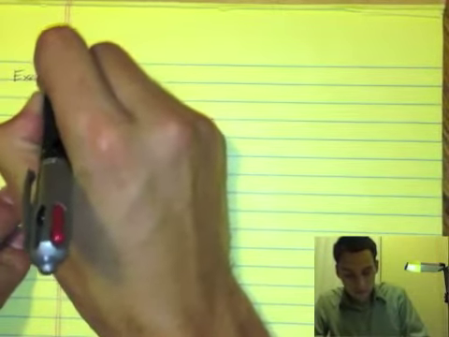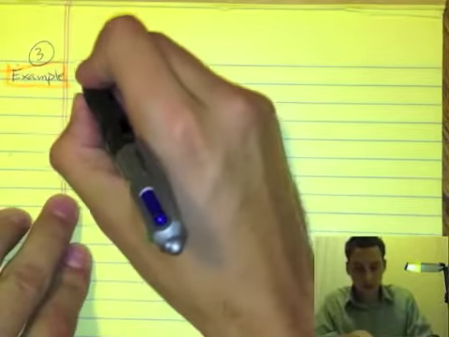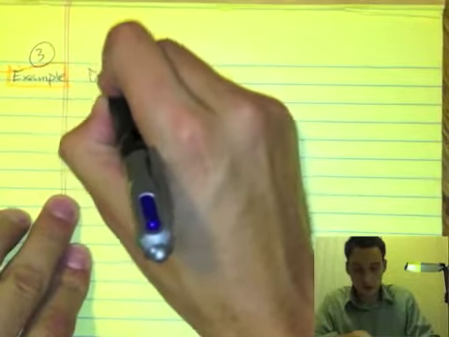Example. Last example. This will be example 3. And the instructions are to divide.